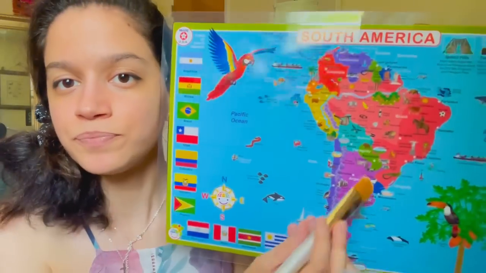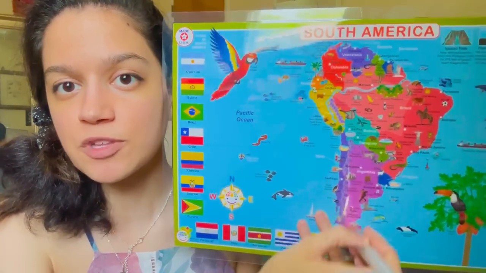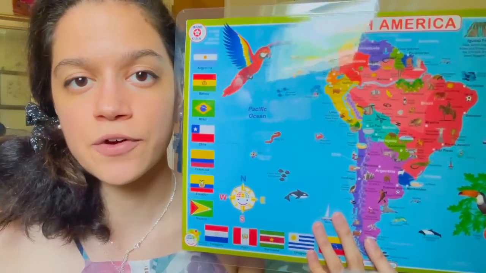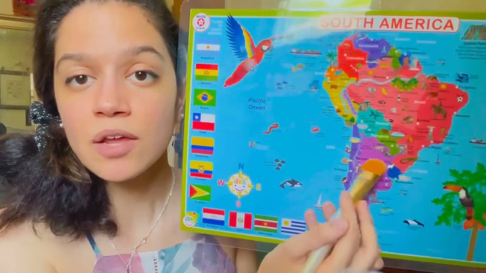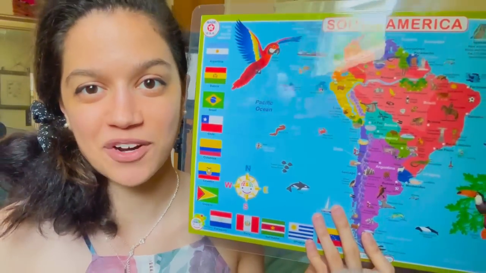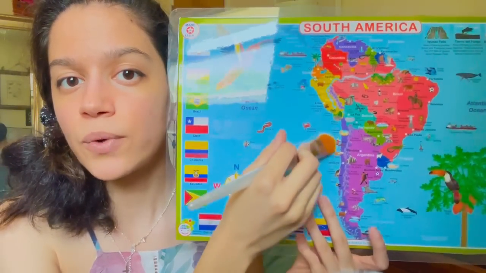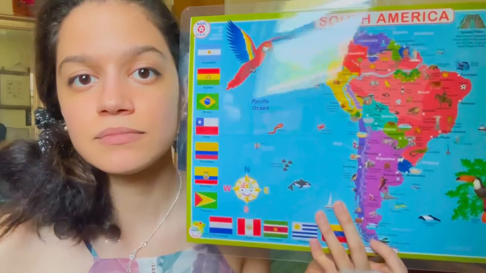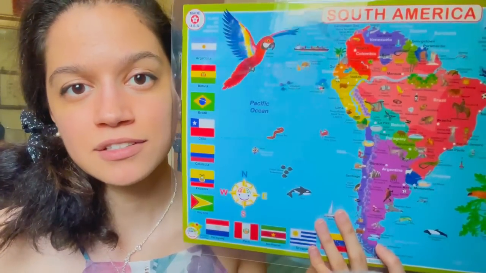Asunción, very good. Now right here, below both Paraguay and Bolivia, what is the name of this big chunky country on the east coast of South America? Argentina, very good. And what is the capital of Argentina? Buenos Aires, very good. And this long, skinny country on the west coast of South America, what is the name of this long, skinny country right here? Chile, very good. And the capital of Chile is?